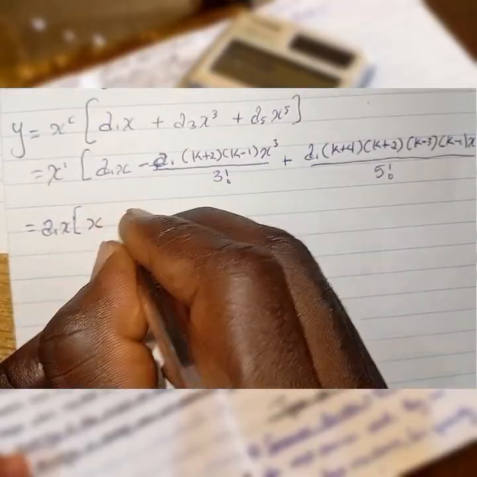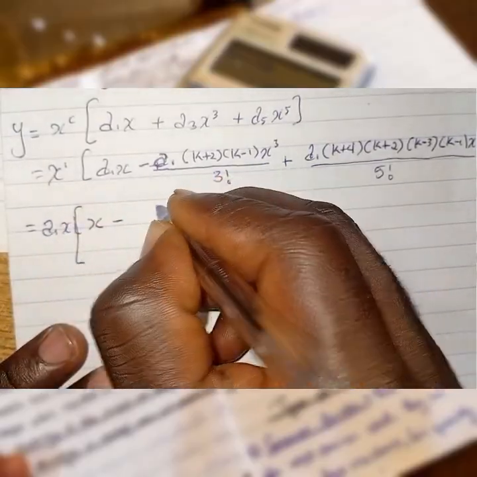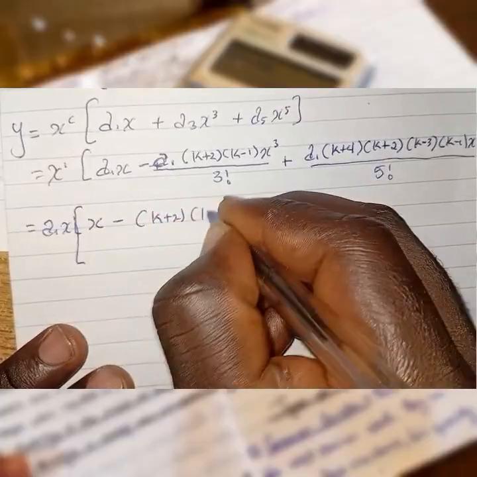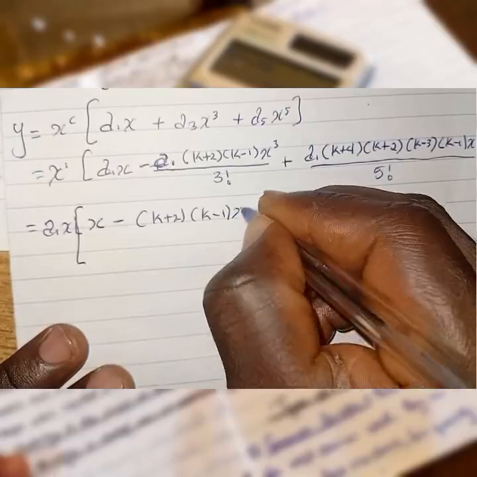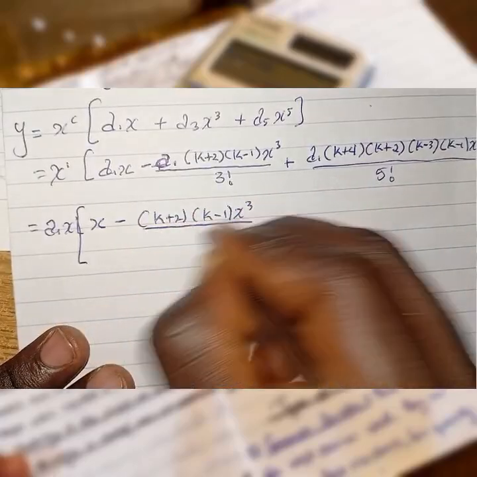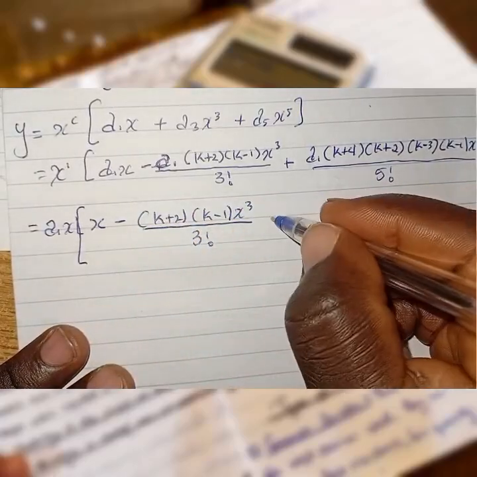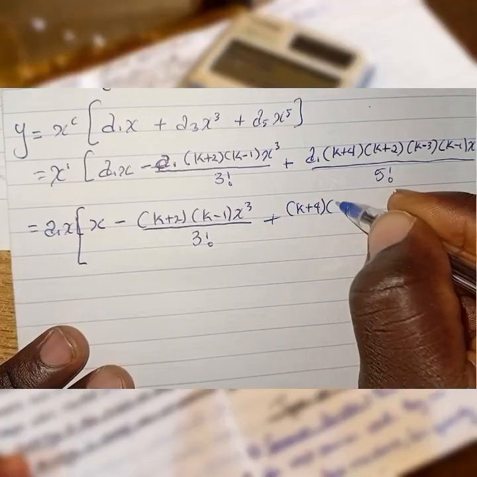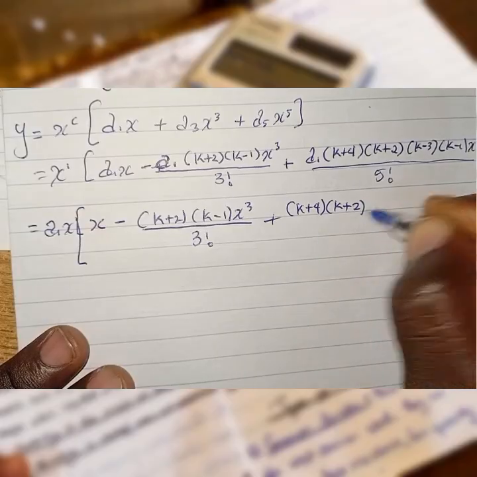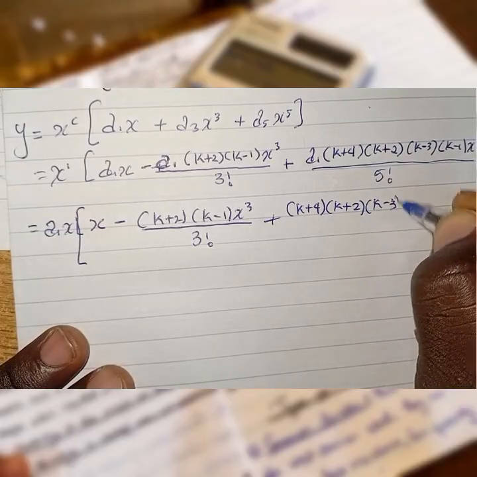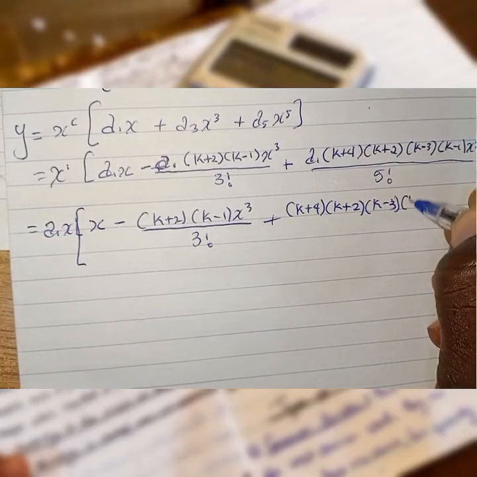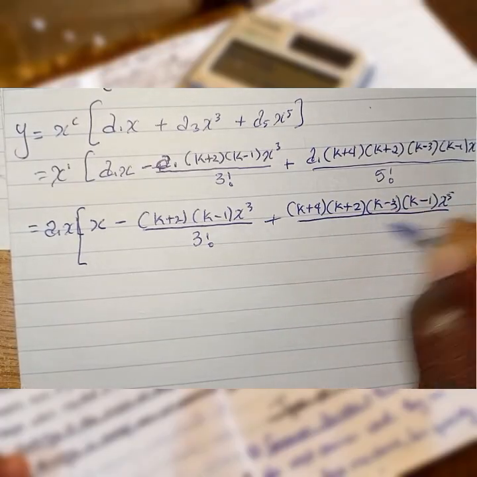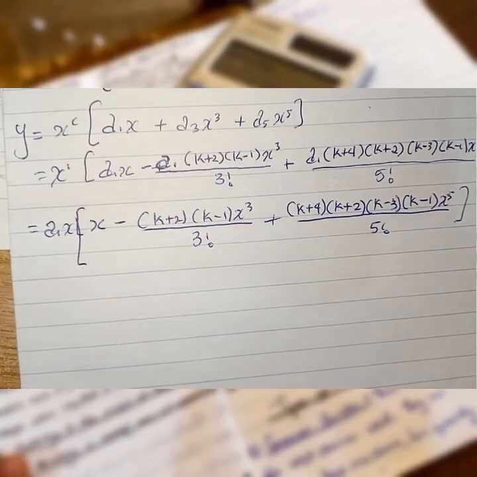So we factorize a1 now. So it's going to be x minus (k plus 2)(k minus 1) x raised power 3 over 3 factorial plus (k plus 4)(k plus 2)(k minus 3)(k minus 1) x raised power 5 over 5 factorial.